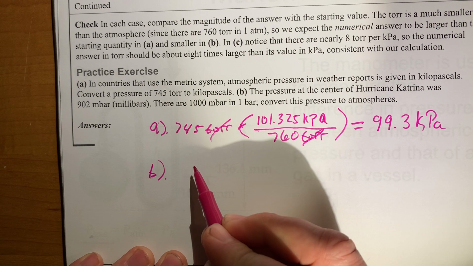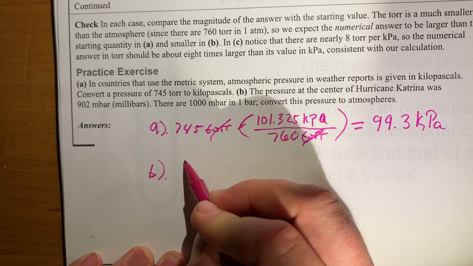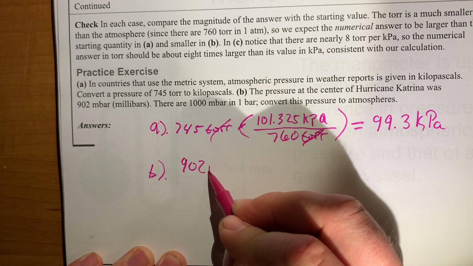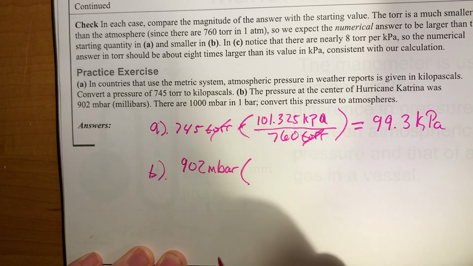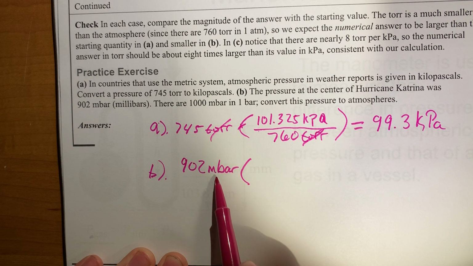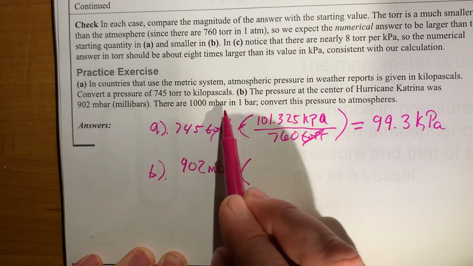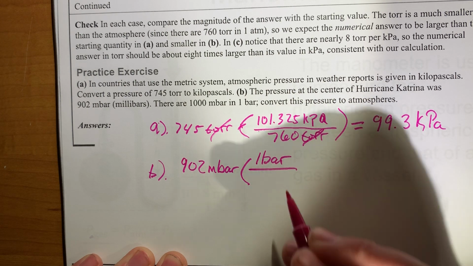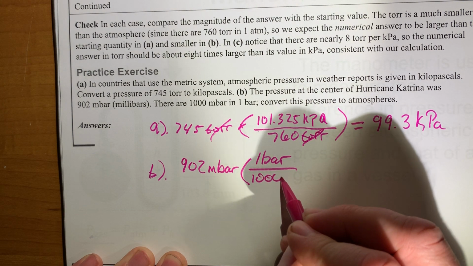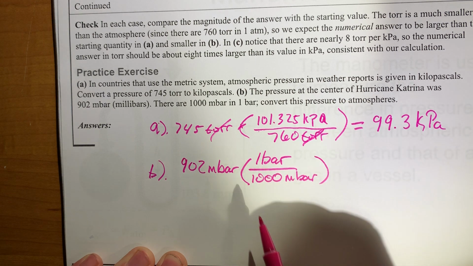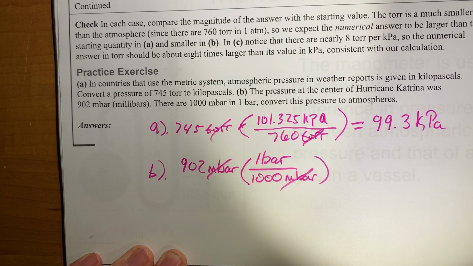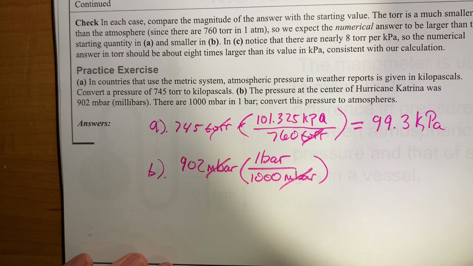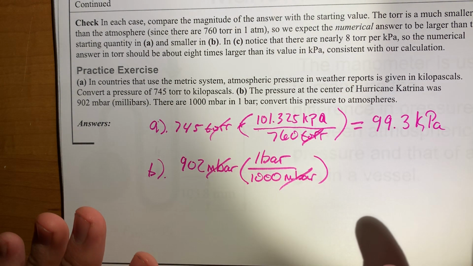So again, like any other time, write what you are given, 902 millibars, okay? We're then going to first convert millibars to bars. And it says right here, there are 1,000 millibars in 1 bar. Well, we need to take the step to get to bar, so that goes on top. And 1,000 millibars goes on bottom. That way we can cancel out those units. Okay? So I'm not going to calculate between every step here.